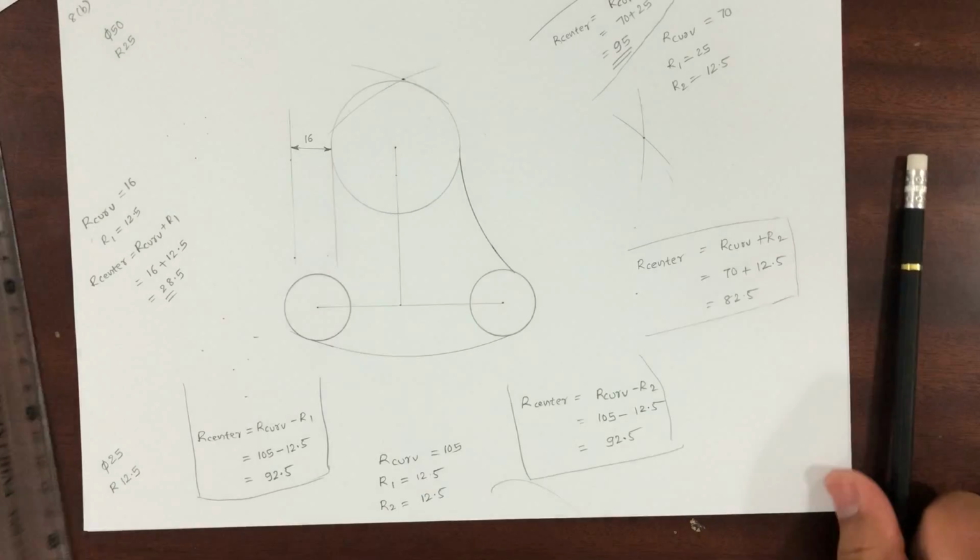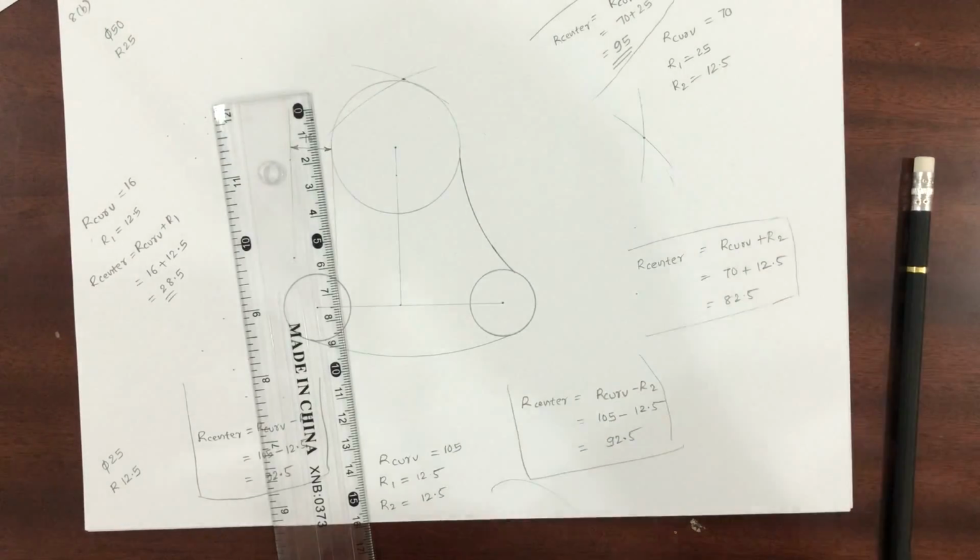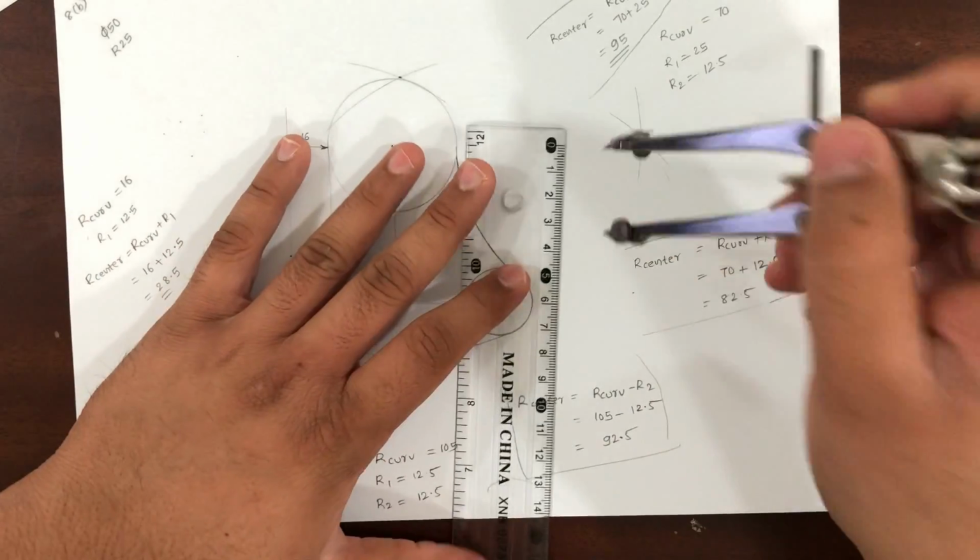Okay, now take the compass and adjust it to 28.5.